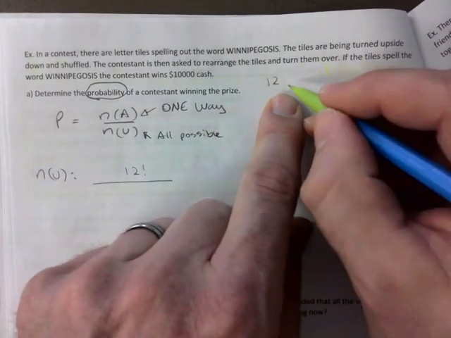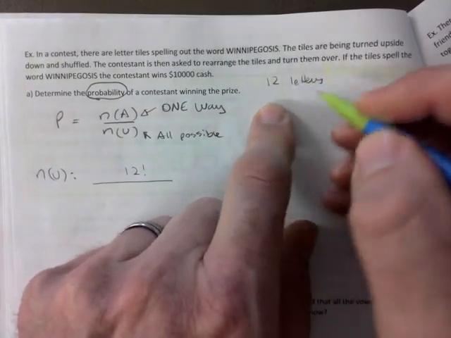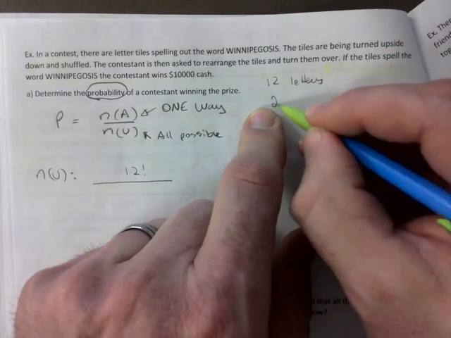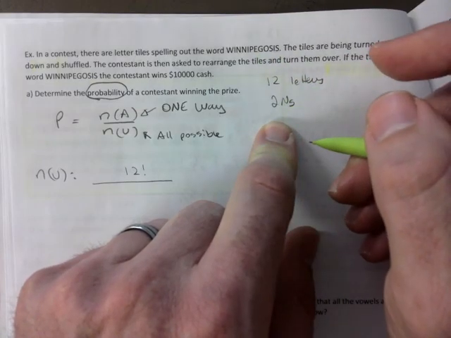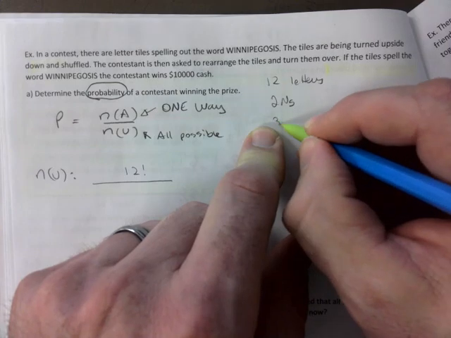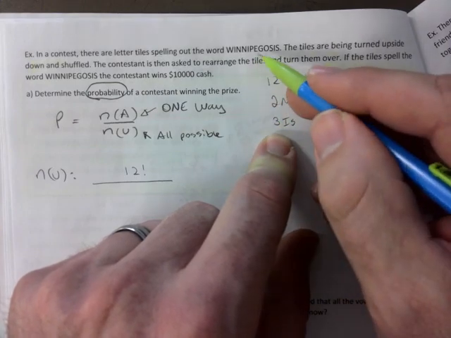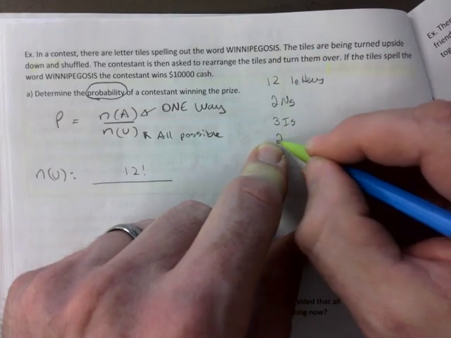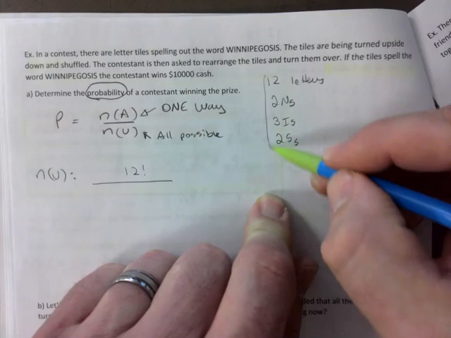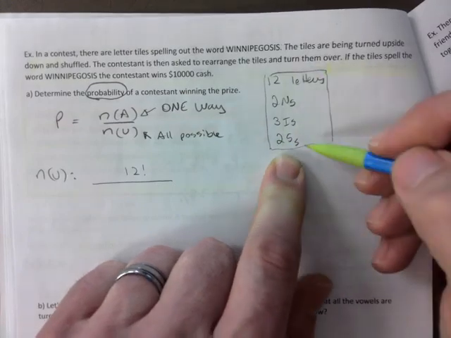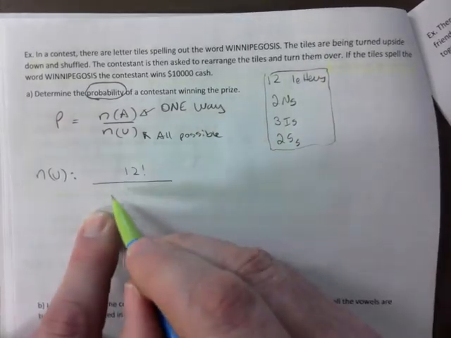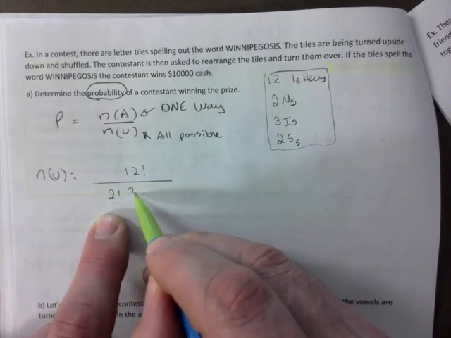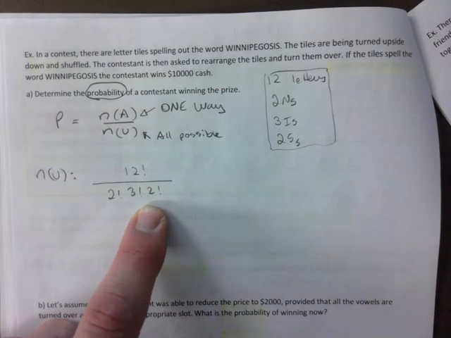12 letters. Let's write that down. And there are 2 N's. And there are 3 I's. And 2 S's. Right? This is an aside here. You should always do that when you get a word. So we got to go 2 factorial, 3 factorial, 2 factorial.